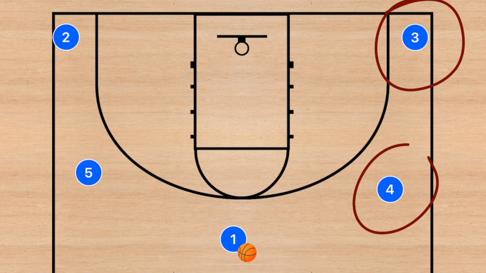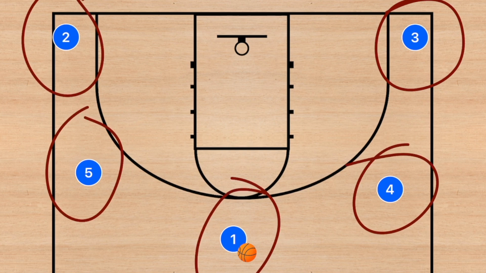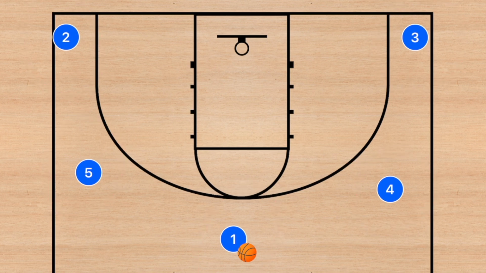First, in this first offense, we are going to start 5-out, and no, I am not going to show you a very simple pass and cut, because I've shown that play probably 60 trillion times on this channel. So in this first play, player 1 passes over to player 5, and player 1 is going to cut to the basket.